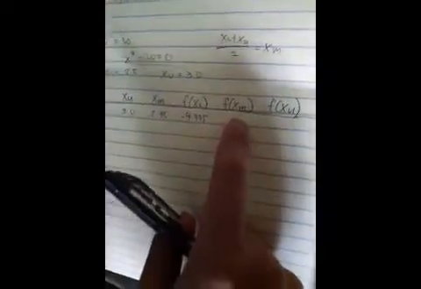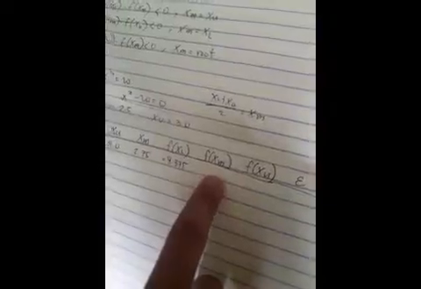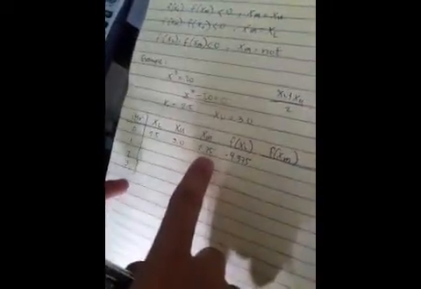For the function of the middle limit, we will use this value: 2.75 cube minus 20, which is equal to 0.79687.